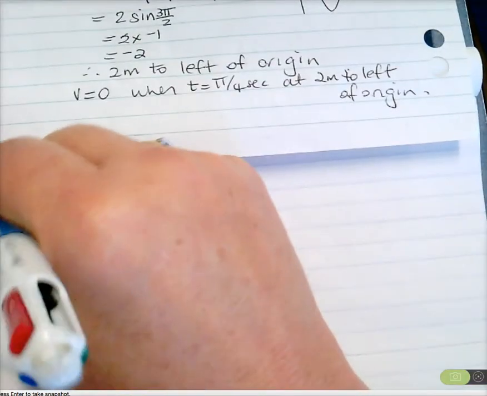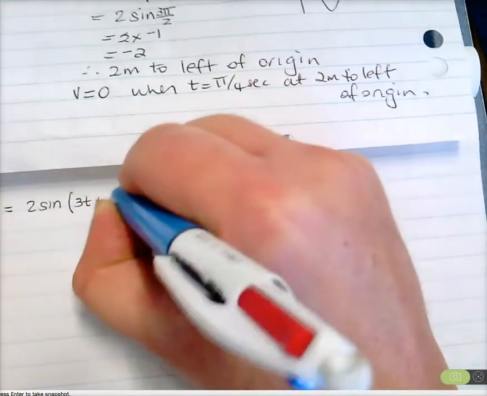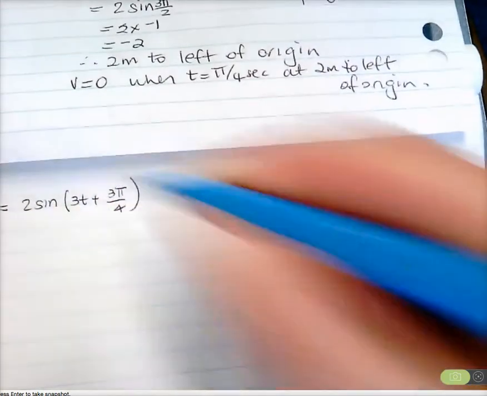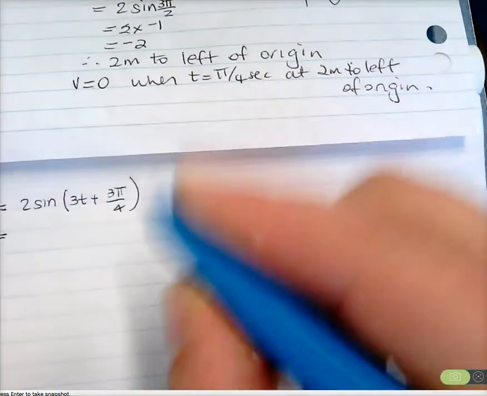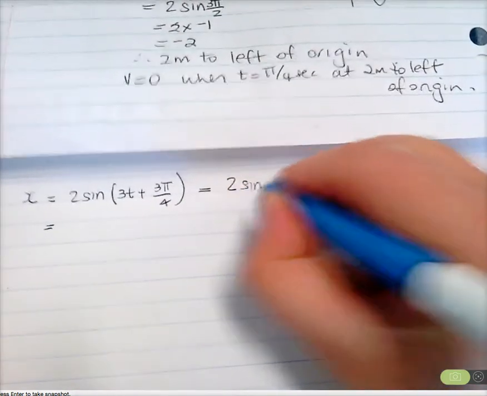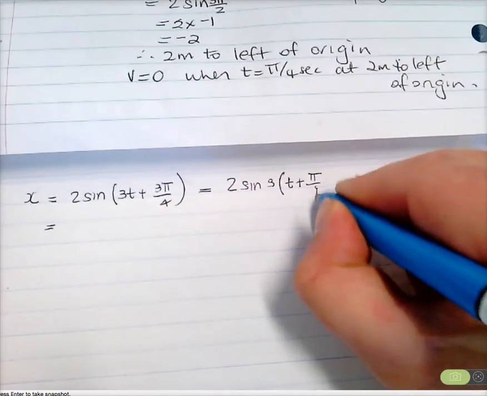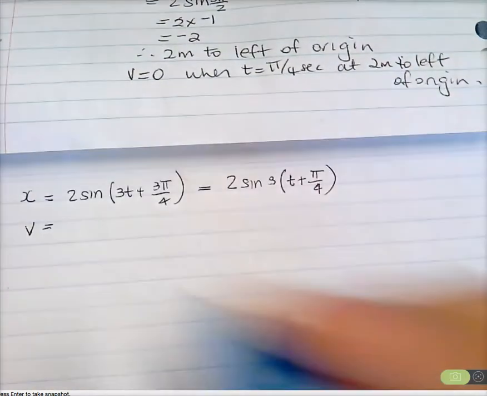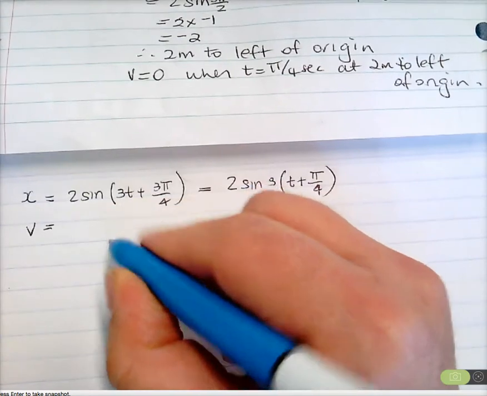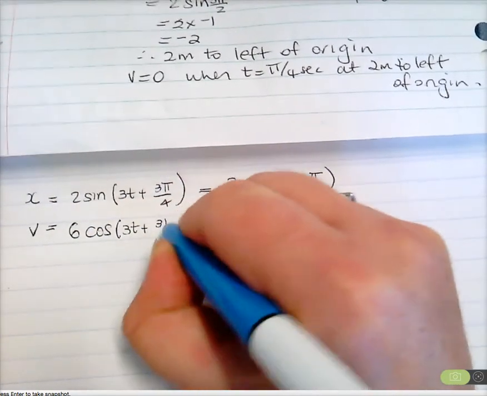Okay, I'm just going to write down what we've got so far. We know that x equals 2 sine bracket 3t plus 3 pi on 4. The main thing here is that you remember that later, when you come to sketch, that is sine of 3 bracket t plus pi on 4. We did that yesterday. We also did the velocity equation. I'll just write down what it is. We got 6 cos 3t plus 3 pi on 4.